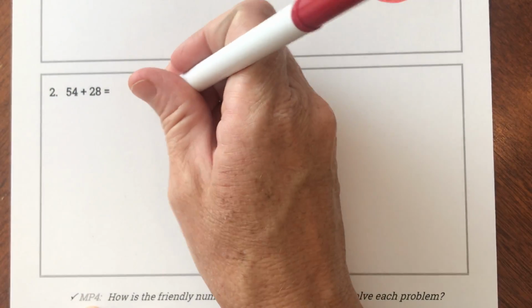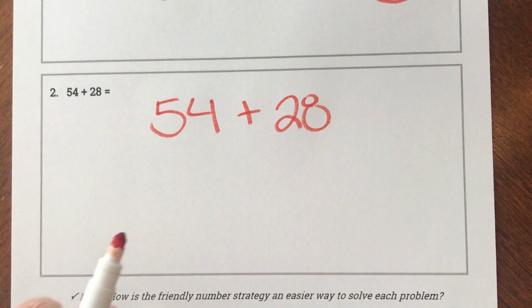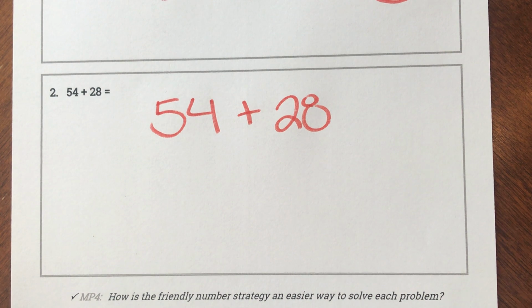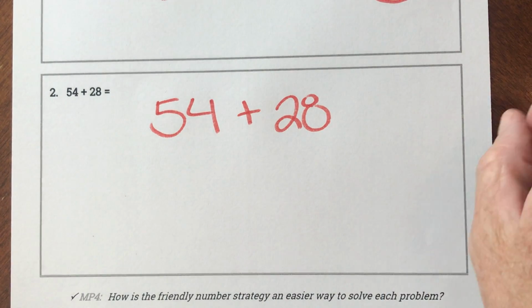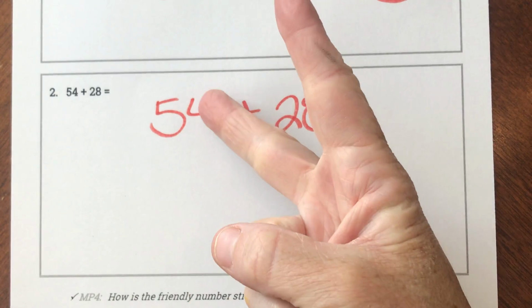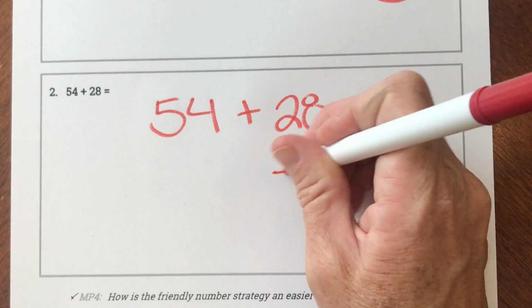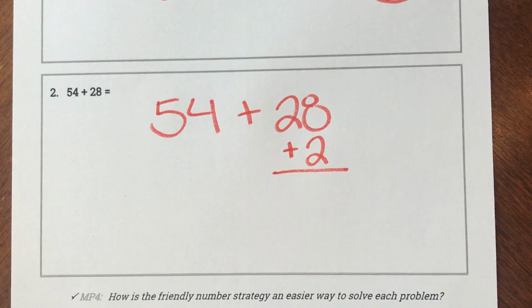This one says 54 plus 28. Okay, so let's look at my two addends. Which one is closer to a multiple of 10, which is a friendly number? 10, 20, 30, 40, 50, 60. Which one's closer? Well, I know 28 is pretty close to 30. And if I counted, I'd go 28, 29, 30. I only need 2 more to get to 30. So I'm going to add 2 more to that.